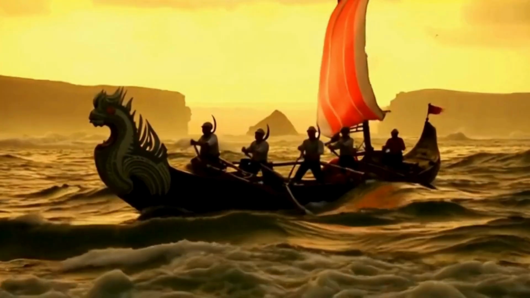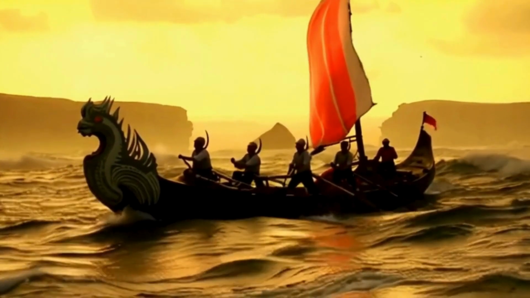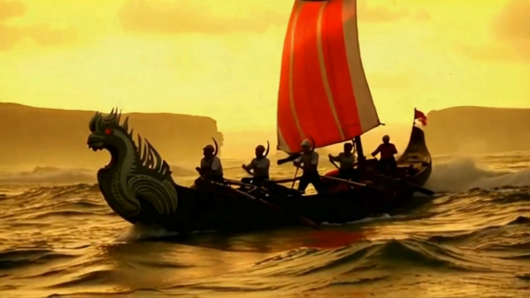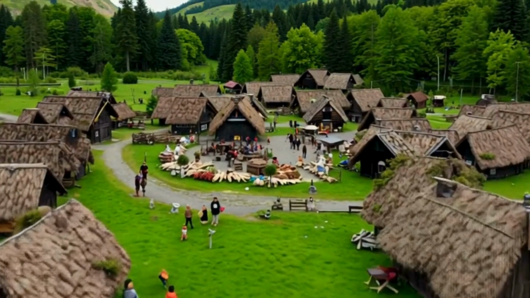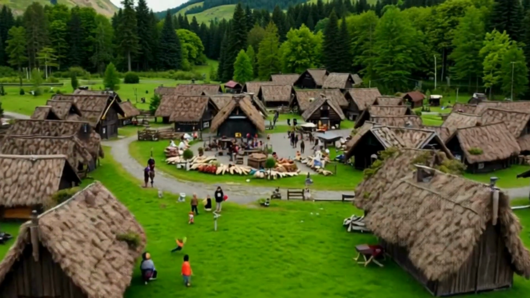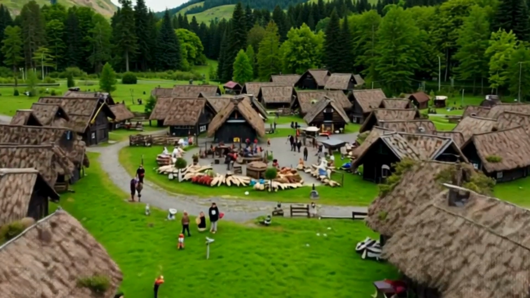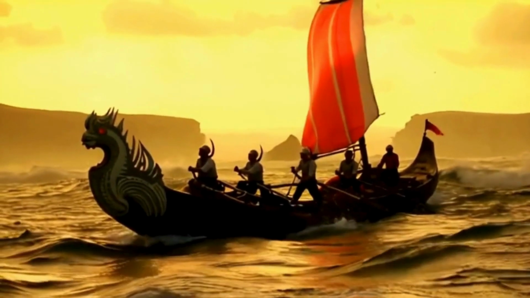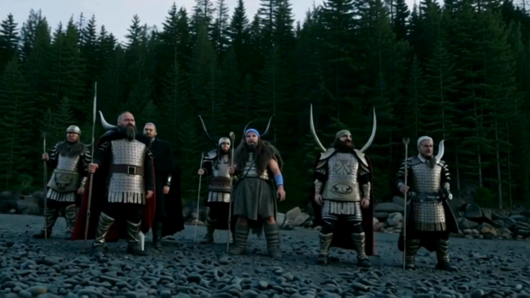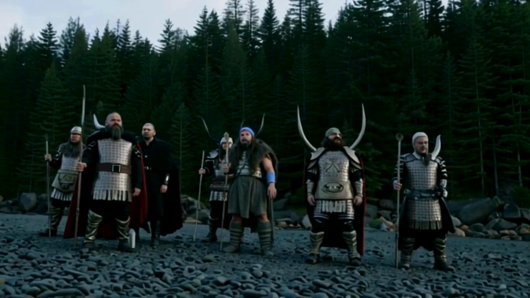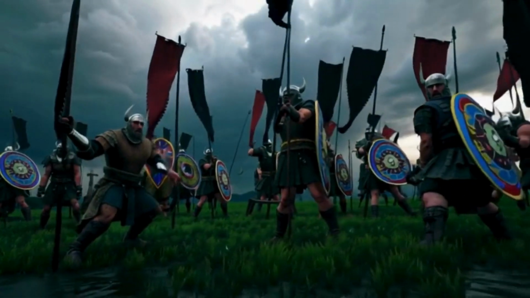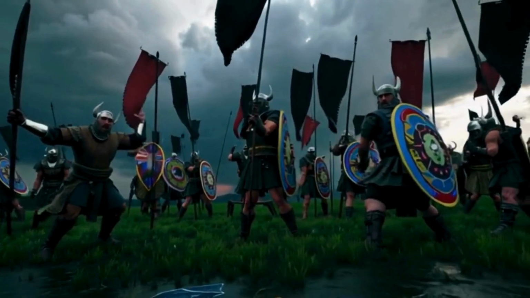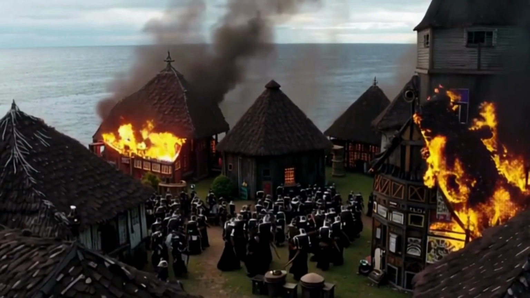The year is 793 AD, and the Vikings' first major strike is on a small island off the coast of England, Lindisfarne. This island is home to a monastery and peaceful people. Little do they know, the longships slicing through the waves are about to bring terror. Without warning, the Vikings storm the shore. Their axes gleam in the sunlight, their war cries echoing across the island. They loot the village, taking gold, silver.